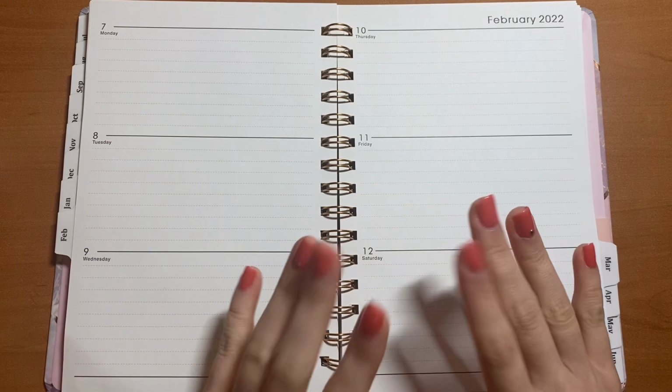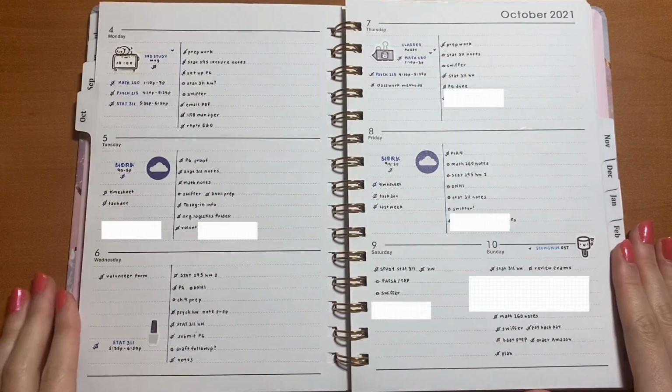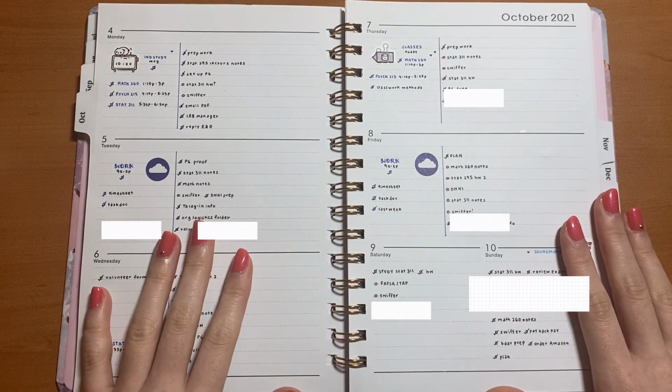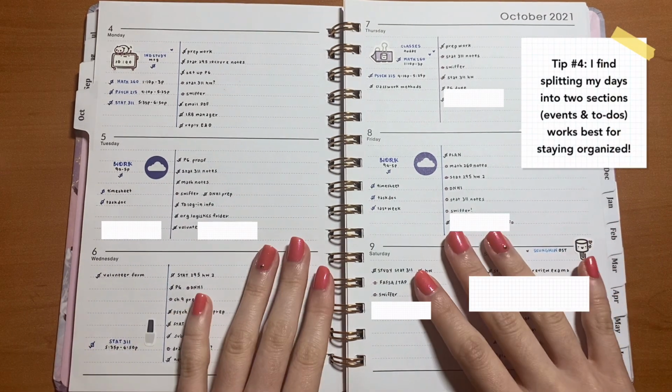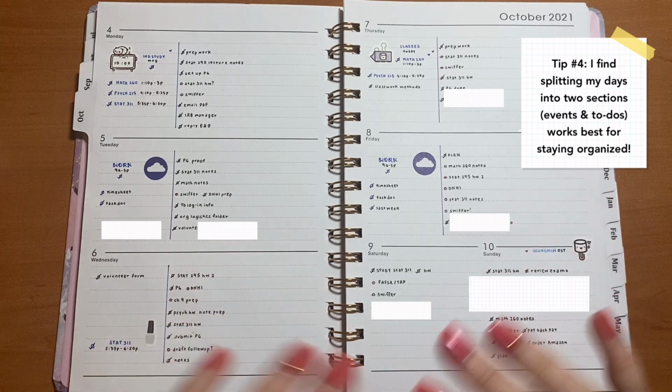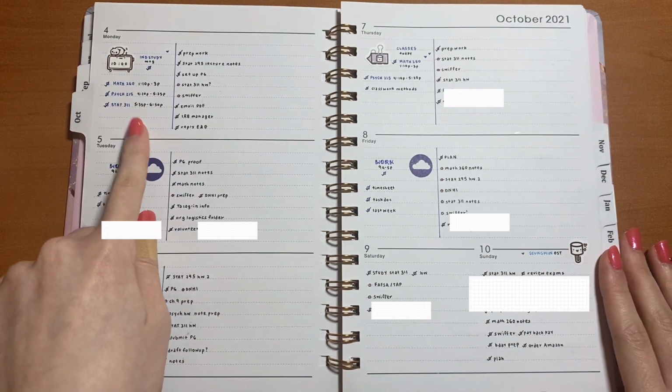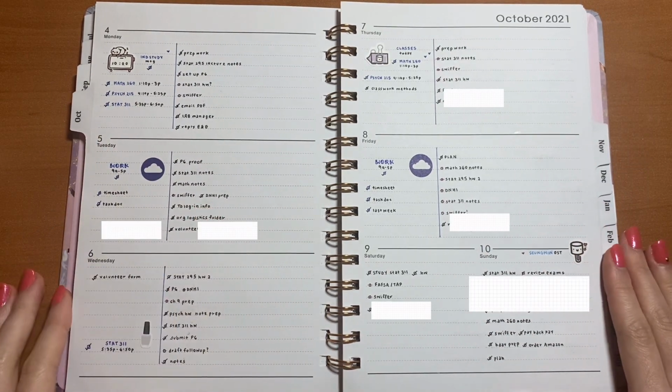Let me show you a typical week in this planner. So here is one of my weeks in the fall semester. My style has stayed pretty consistent because I found a system that works for me and keeps me productive and on track. Events and classes on the left and a to-do list on the right side.